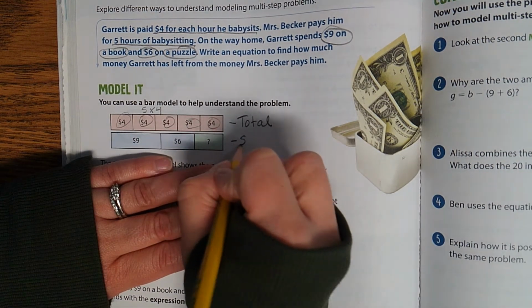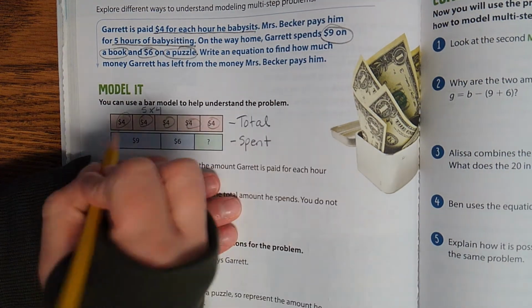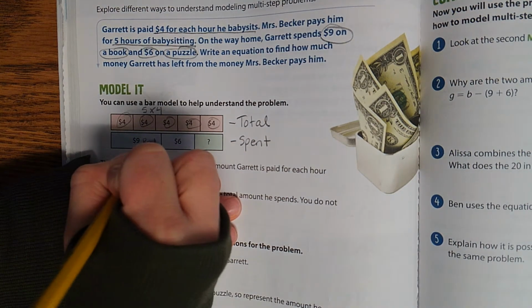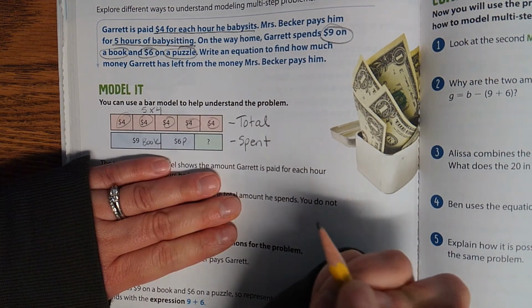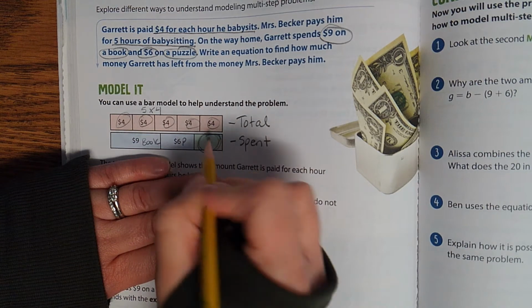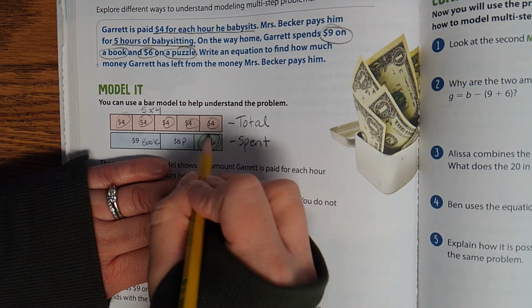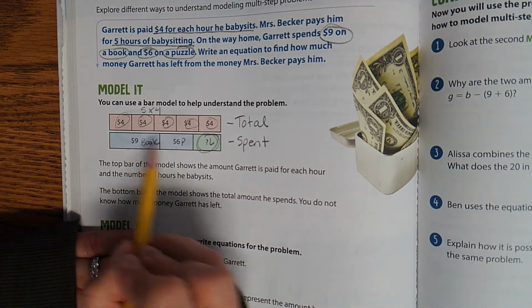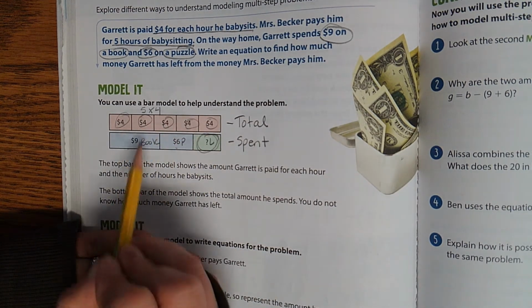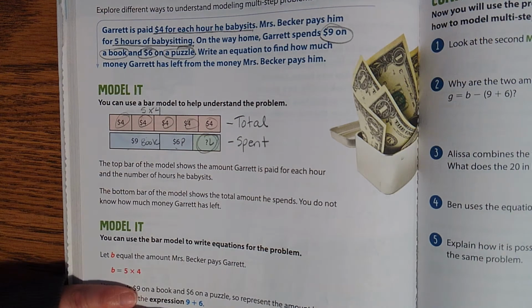This is what he spent. He spent $9 on the book, $6 on the puzzle, and then this in the green is what he has left over. So how are you going to find that? Well, you could have added these together and then subtracted from the total, or you could subtract them individually. Okay.